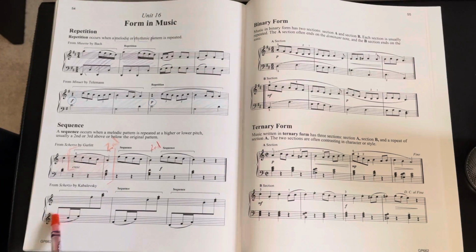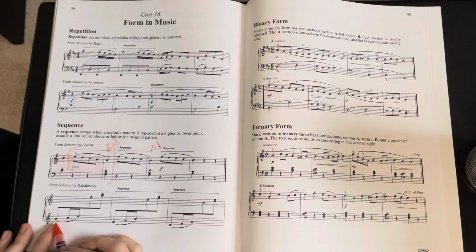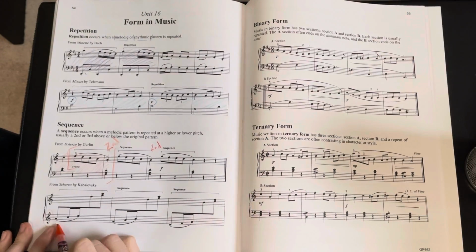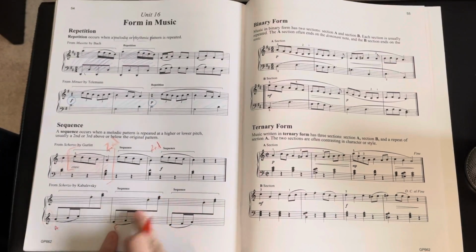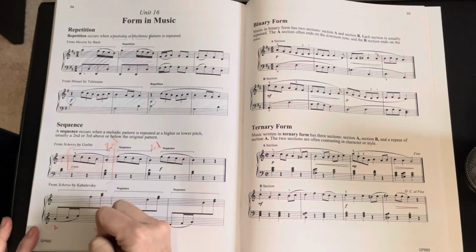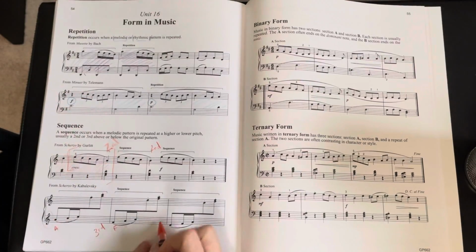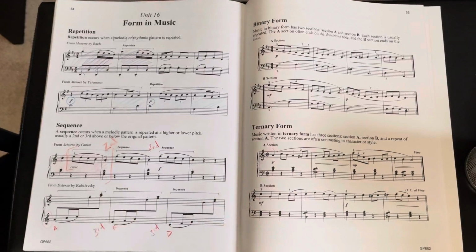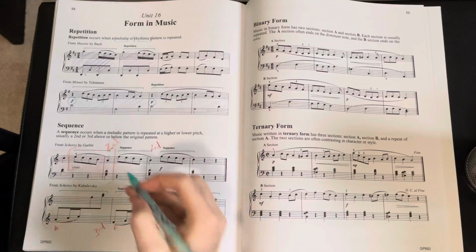And then in the second example for sequence, we start on an A because we're in treble clef, and we go all the way up to a third, an A and a C. Now, instead of an A, we're going to an F. Same intervals. Everything is a third lower. So A to F, F, G, A, that's a third. And then we're going down one more time to a D, which is another third below. So we identified the sequence and it's happening two more times.